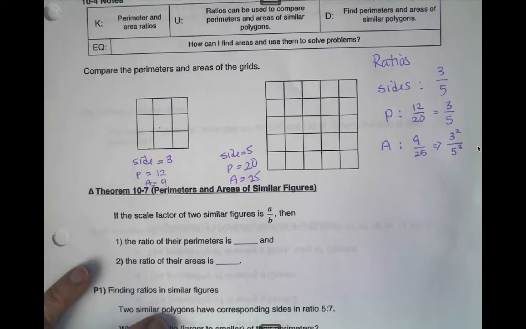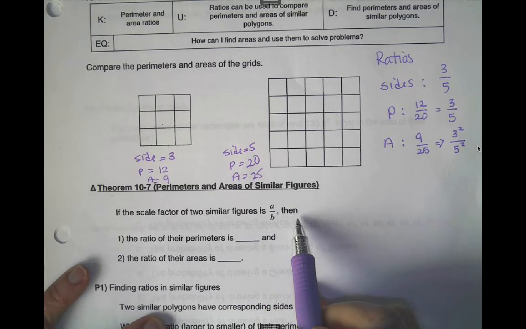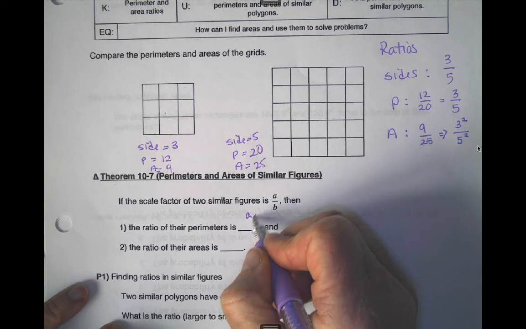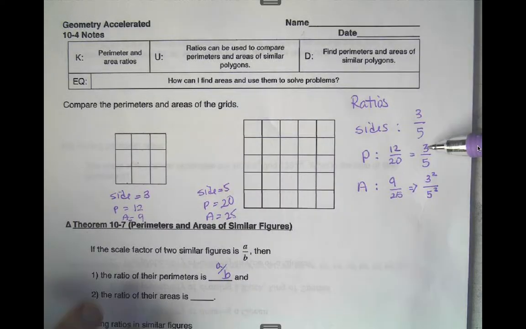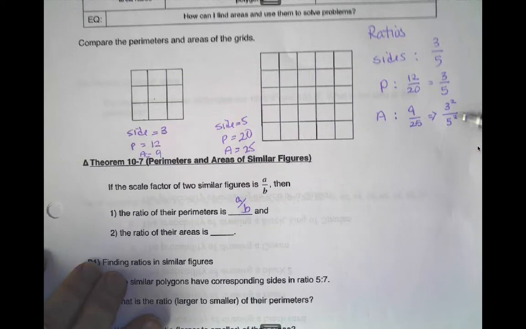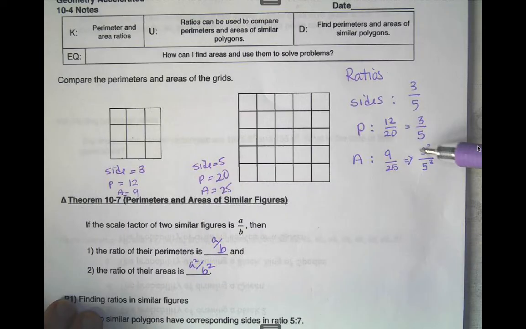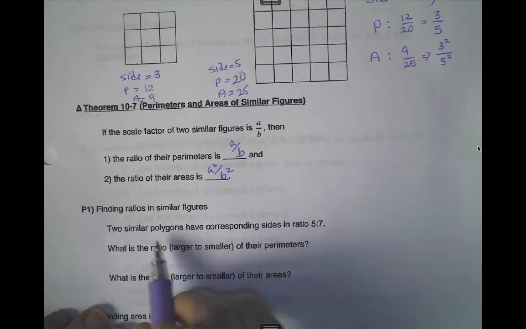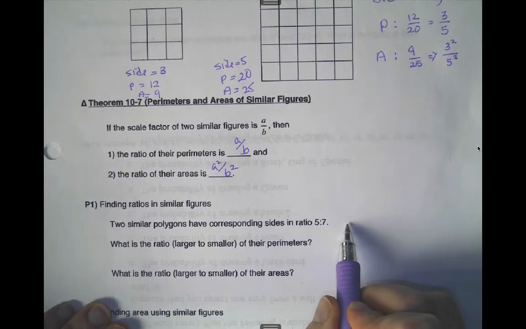Okay? So it says down here, if the scale factor of two similar figures is a to b, then the ratio of their perimeters is also a to b. That's what we saw up here. The sides were 3 to 5, so the perimeters are also 3 to 5. The ratio of the areas are a squared to b squared. Again, we saw that here, the 9 to 25 we can get by doing the 3 squared and the 5 squared.